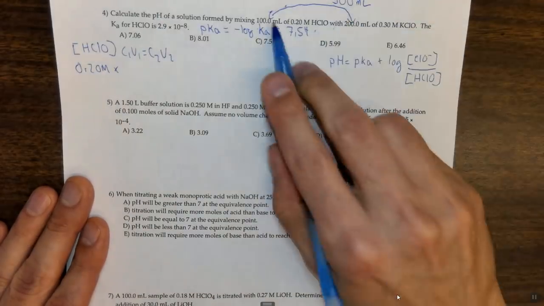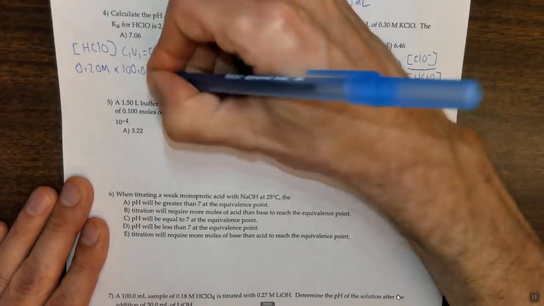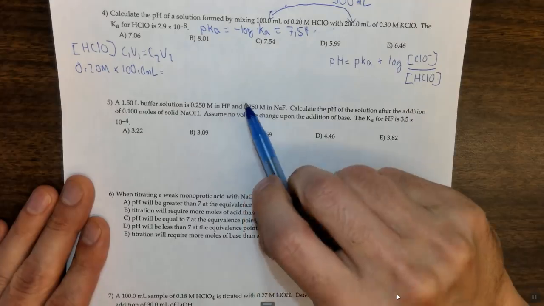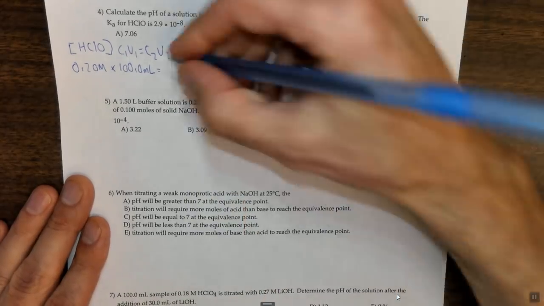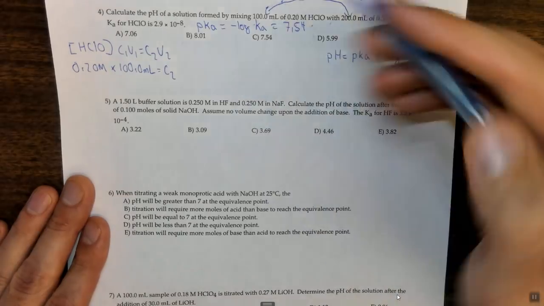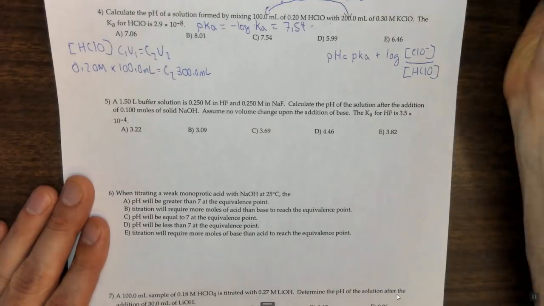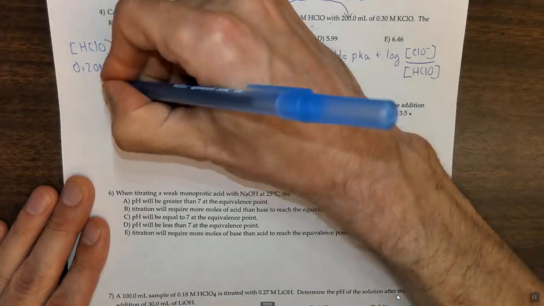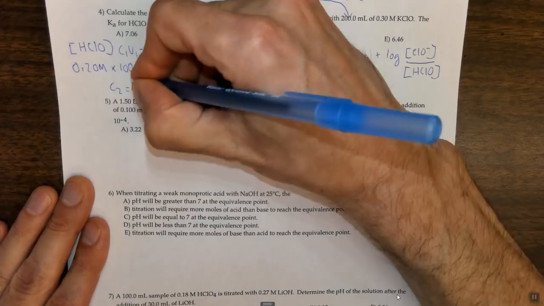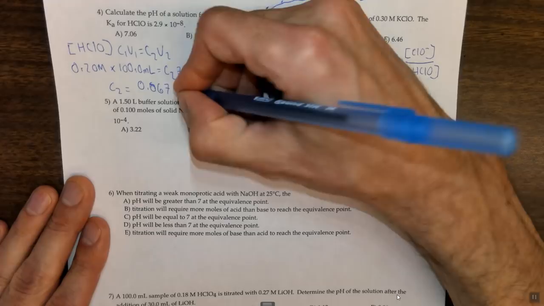The initial volume that we used is 100 milliliters. The final concentration, that's our variable, that's what we don't know, that's C2. And the final volume is the total, or 300 milliliters. When we do that math, we find that C2 equals 0.067 molar.